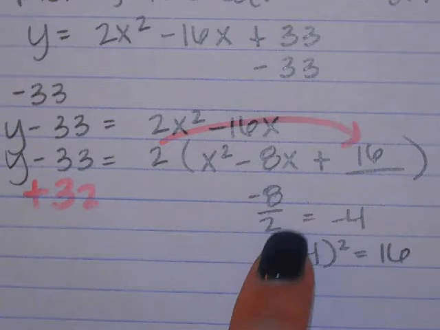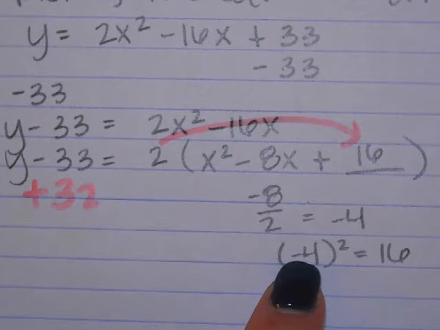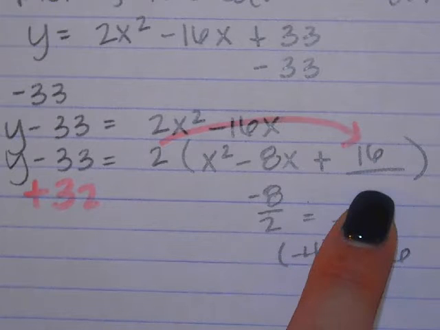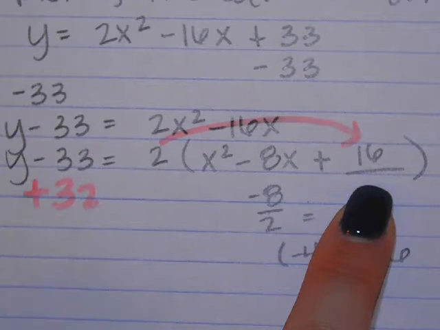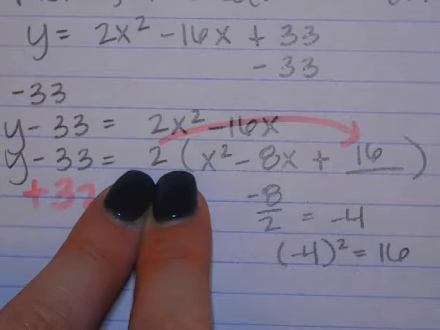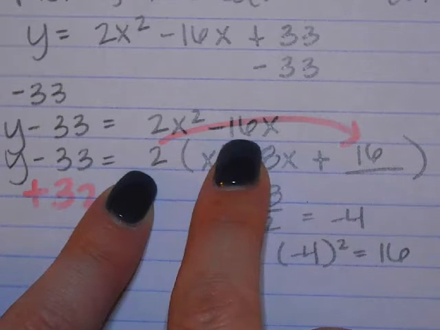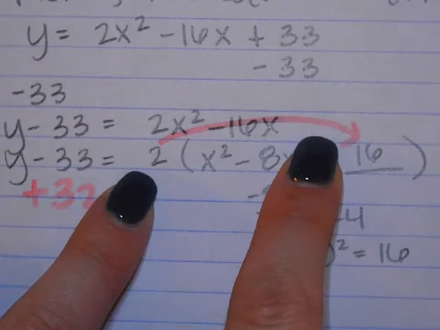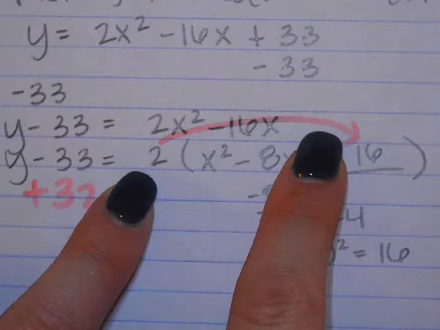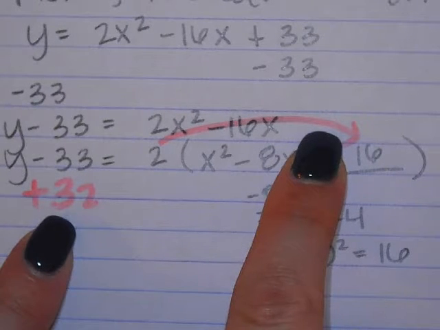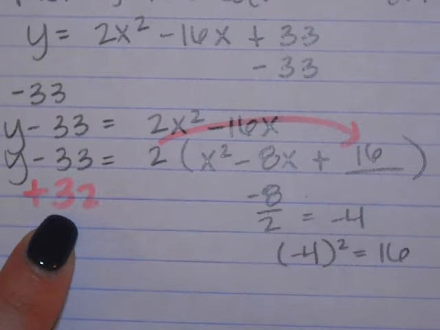So we did negative 8 divided by 2 is negative 4. Negative 4 squared is 16. Completed the square with 16. However, we have a 2 in the front. So we actually have 2x squared minus 16x plus 32. That's what we actually have. So what I did is I said, since I added 32 to the right side, I'm going to add 32 to the left side. As you can imagine, this is the step that most students will forget to do, right?